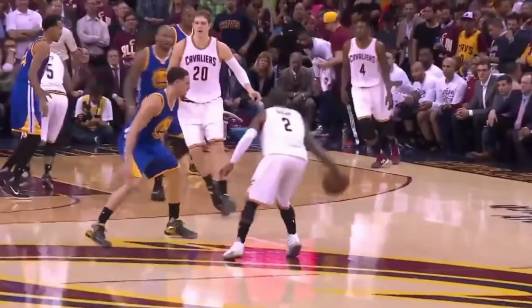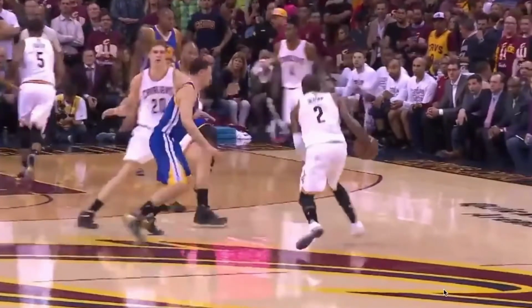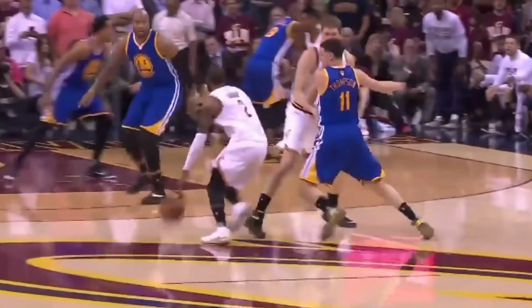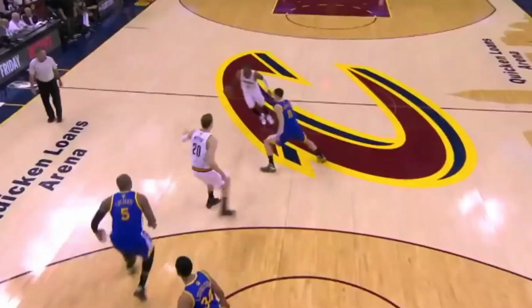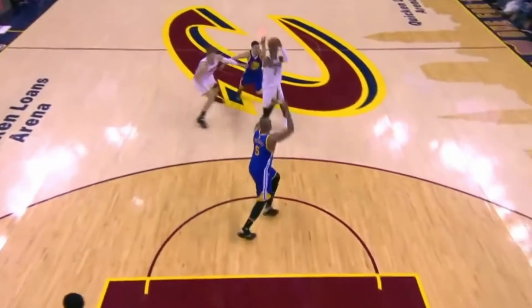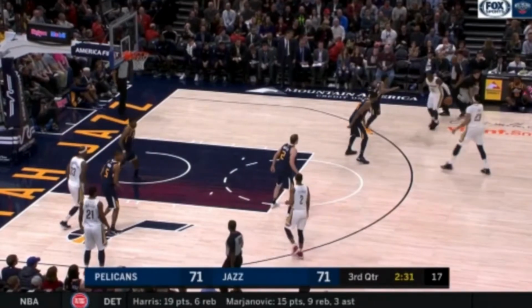Now Kyrie here watches float. He can see Clay's eyes turn to see how he can wedge over top the screen, and now he's going to attack that top foot with a quick crossover, which allows him to get to space for a three. Great flipping of the angle of the screen too.